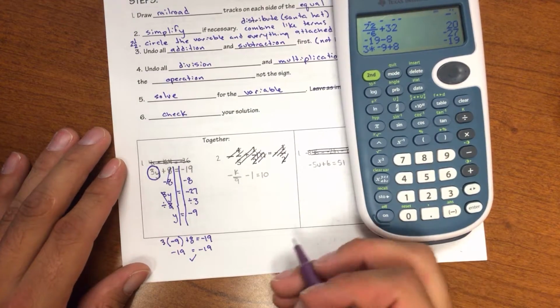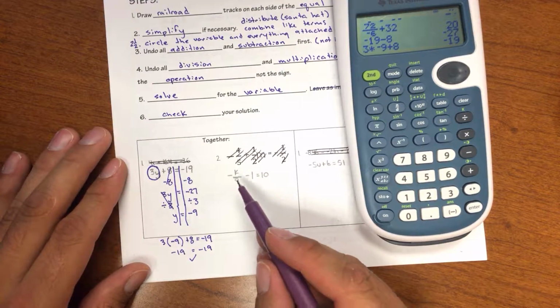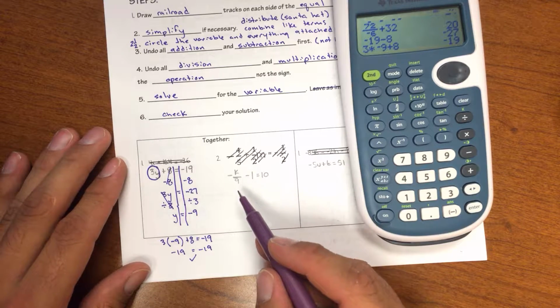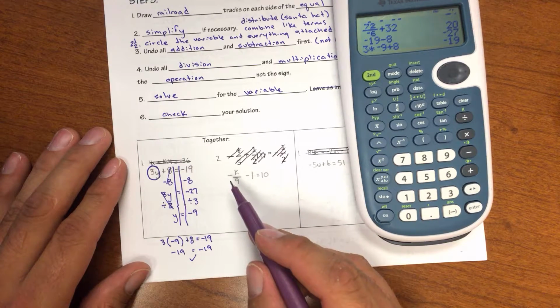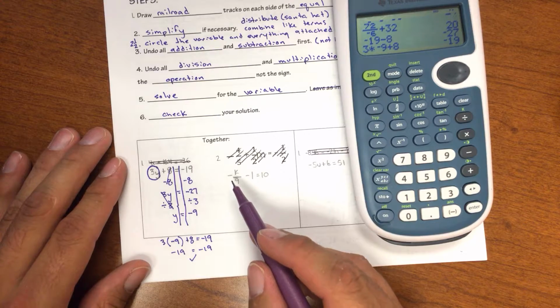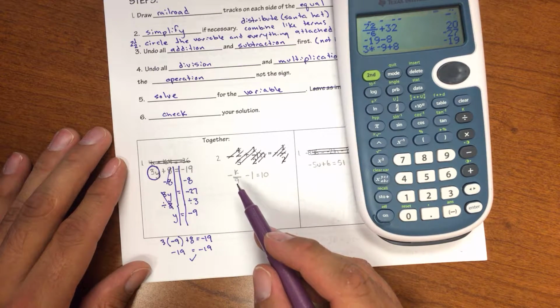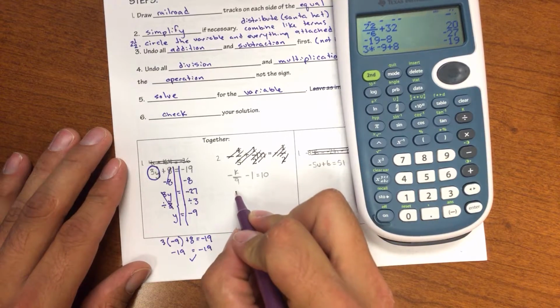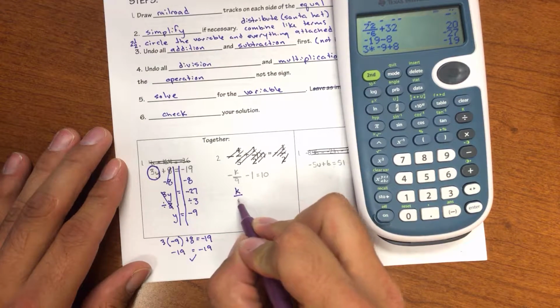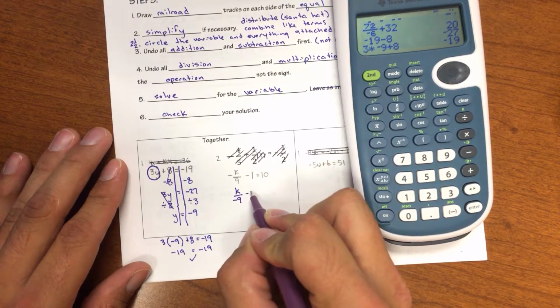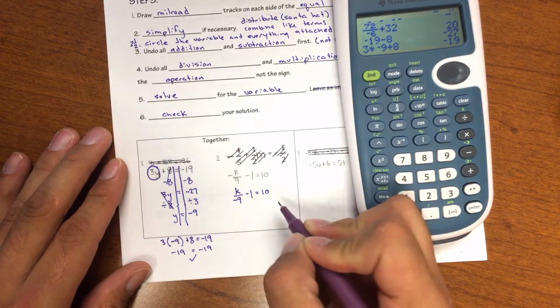Okay, number 2. I've got my k on the left side, which I like, but I've got this negative sign kind of floating out in front. I don't like that. I want to get rid of it. I don't want it out in front. I want to get rid of it when I move things around. So I'm going to move that negative down here with my 9. So I'm going to rewrite my equation as k over negative 9 minus 1 equals 10.